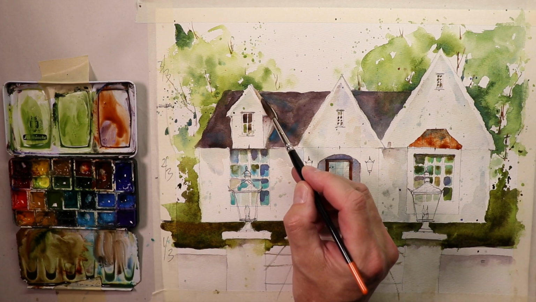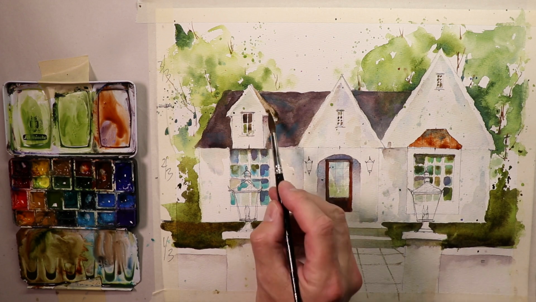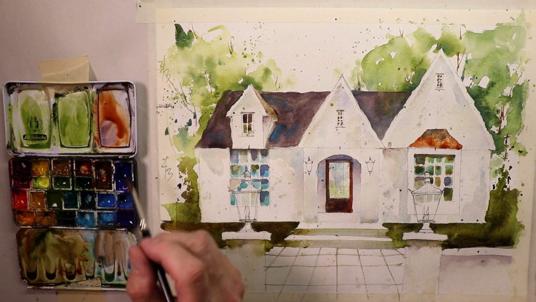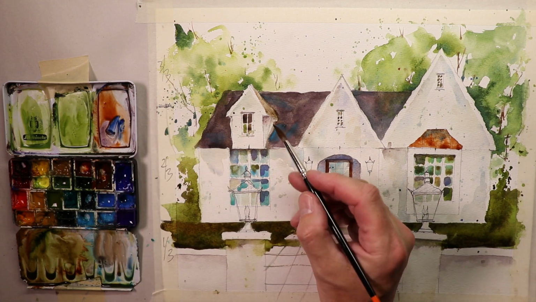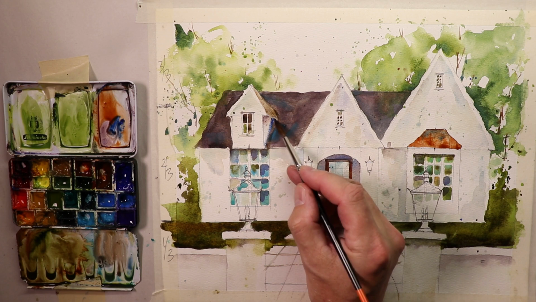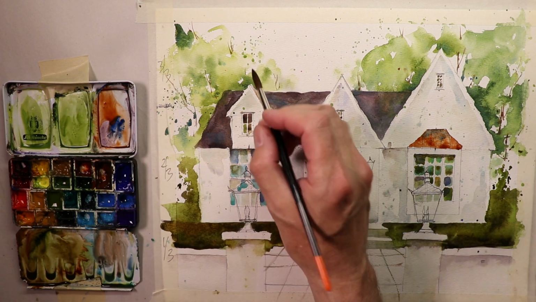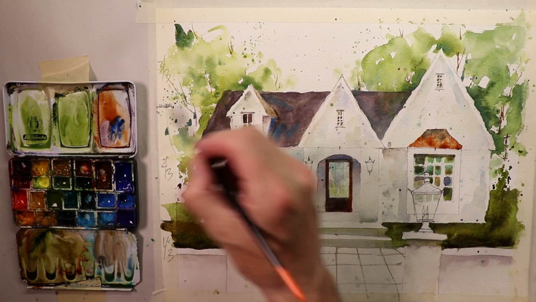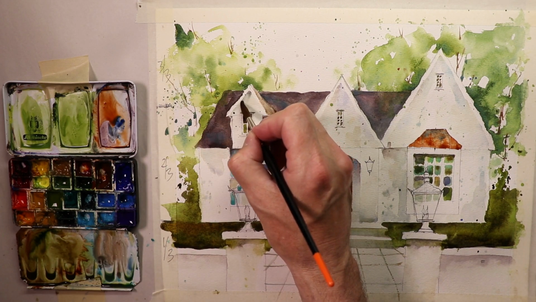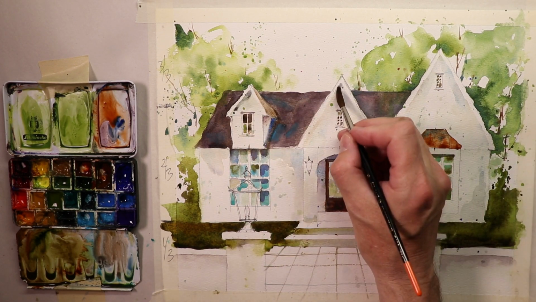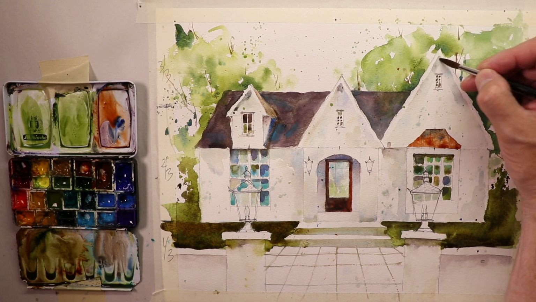This is shadow on the roof. Okay, there we go. There we go. Add a couple little accents of shadow.